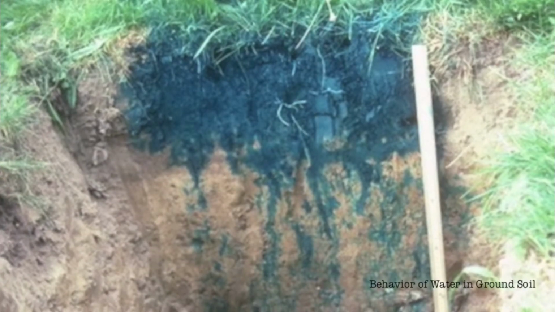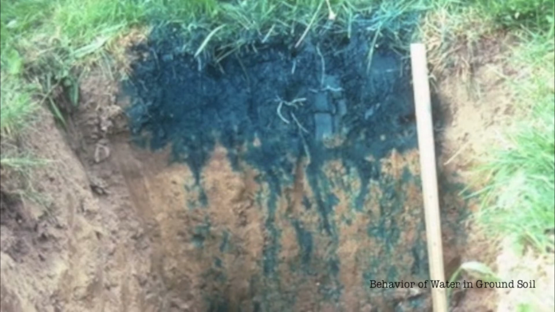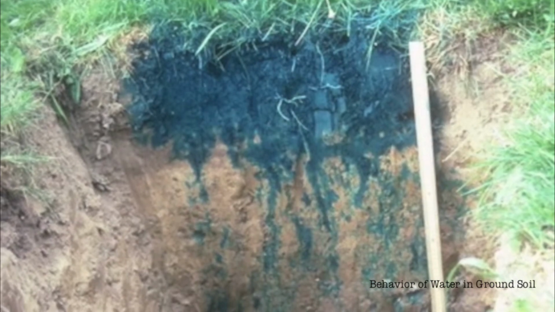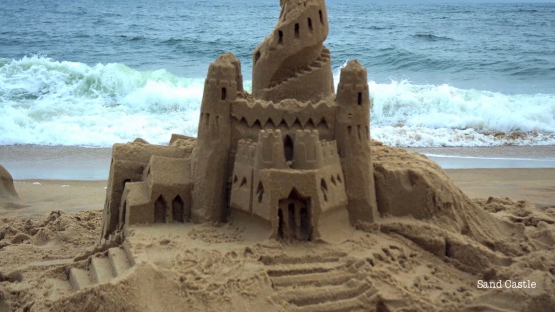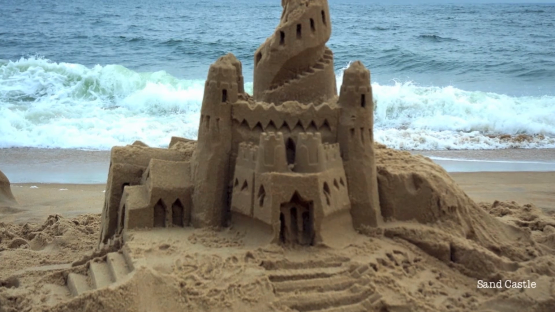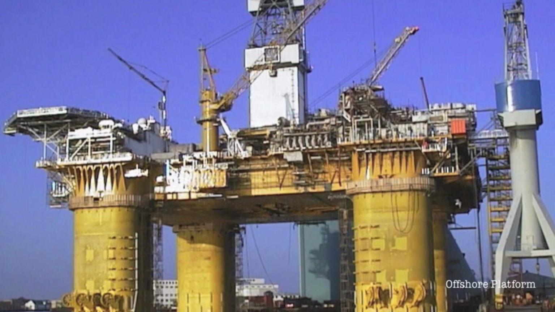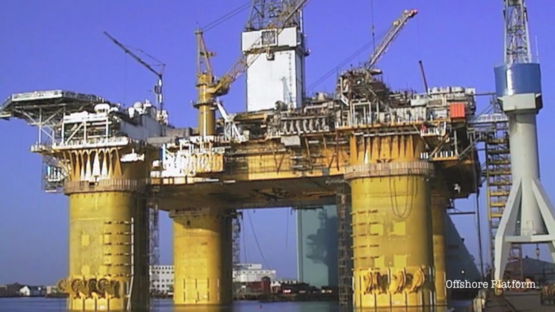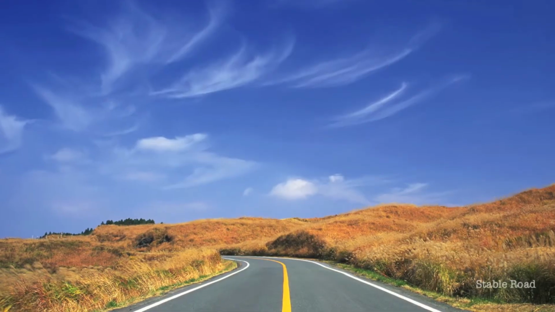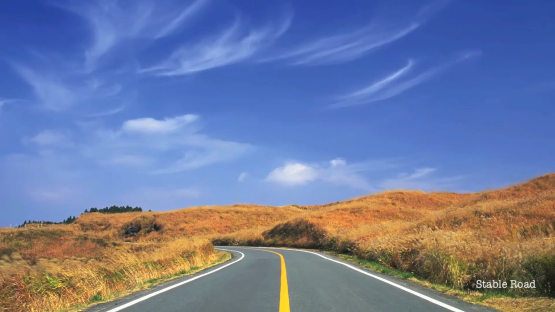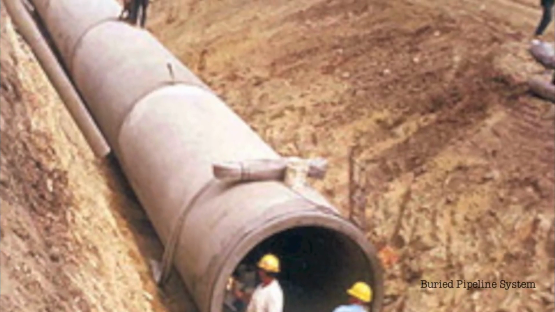Capillary action and surface tension also help determine the behavior of water and ground soil. It explains why the water does not drain out of a wet sandcastle or a moist ball of clay. Understanding this concept is important to civil engineers in their work to ensure the stability of buildings and road foundations, as well as buried pipeline systems.